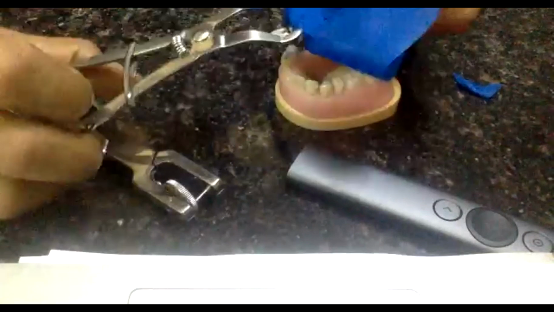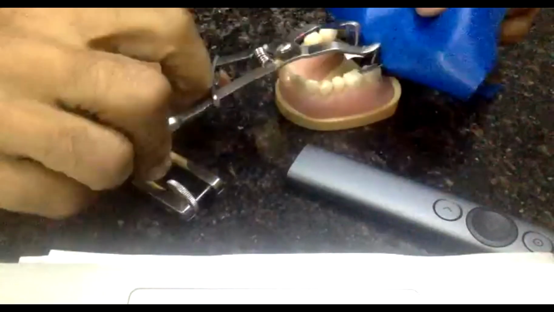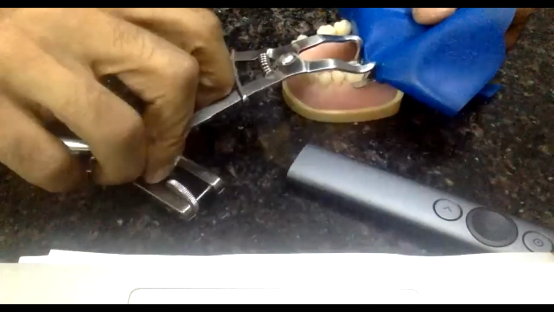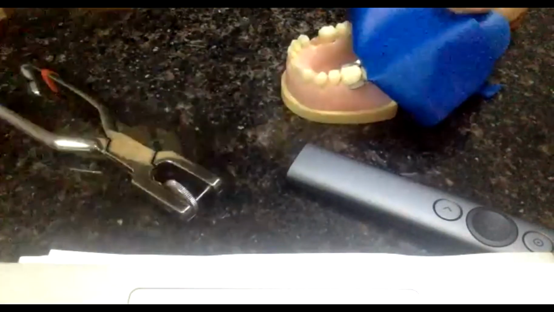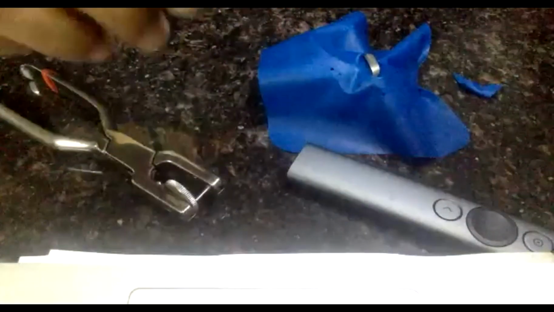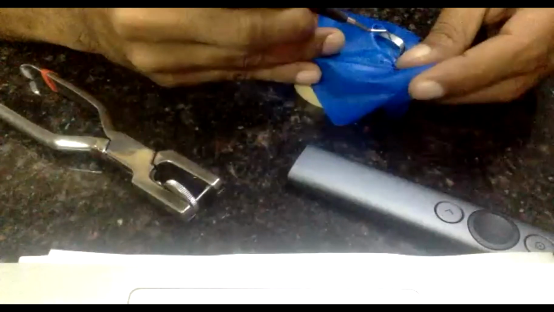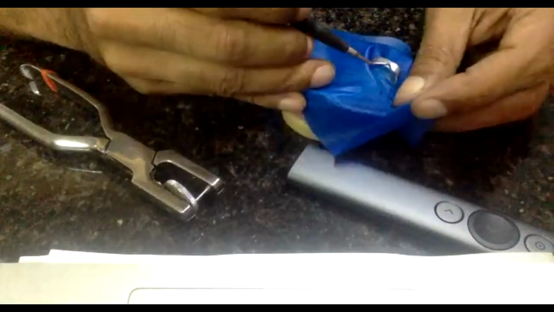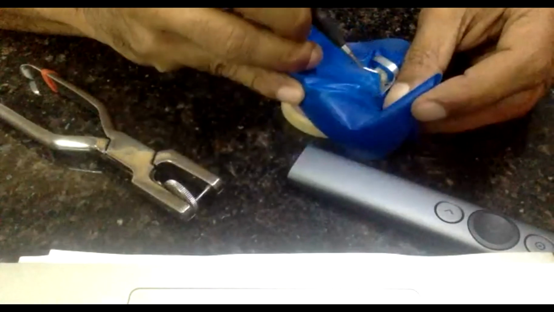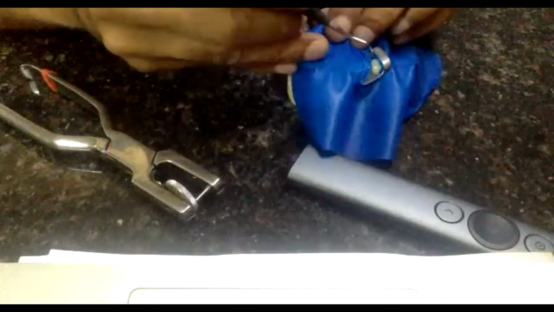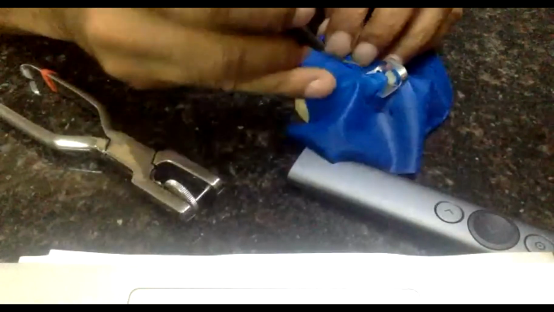put the forceps into the wingless clamp, lock it in place, and then with it lifted, you have to place it over the tooth, release it, then fold it over, and then take an instrument and release one side, release the other side.